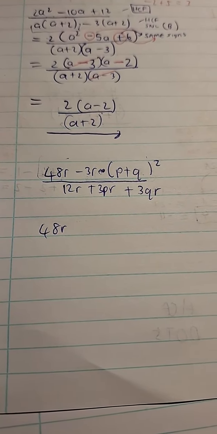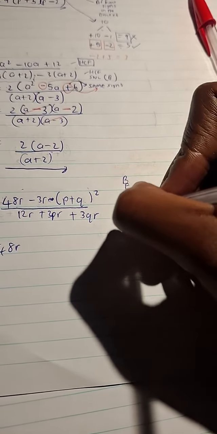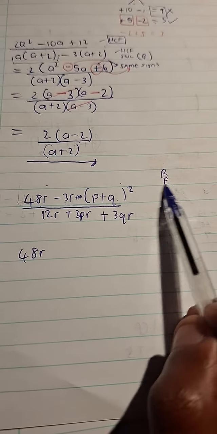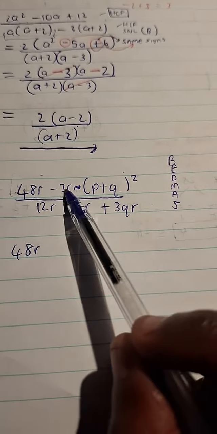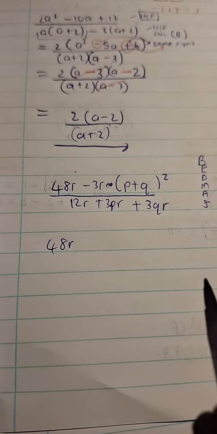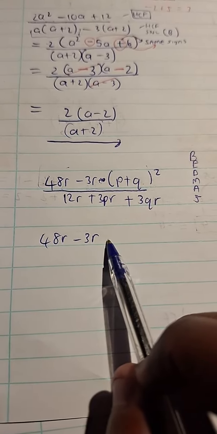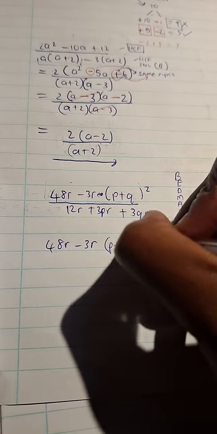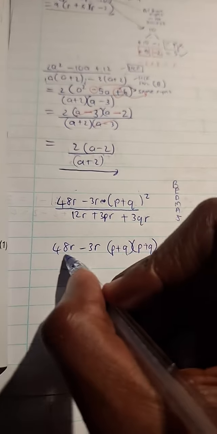So I am going to write 48r alone there. Yes. Look at Smurf. Remember BEDMAS. Brackets, exponent, 3r multiplied to that. We can't subtract when we have not sorted everything else out. So what we are going to do is we are going to take the 3r, it's going to park there for a moment. Then you and I are going to open two brackets of p plus 2.